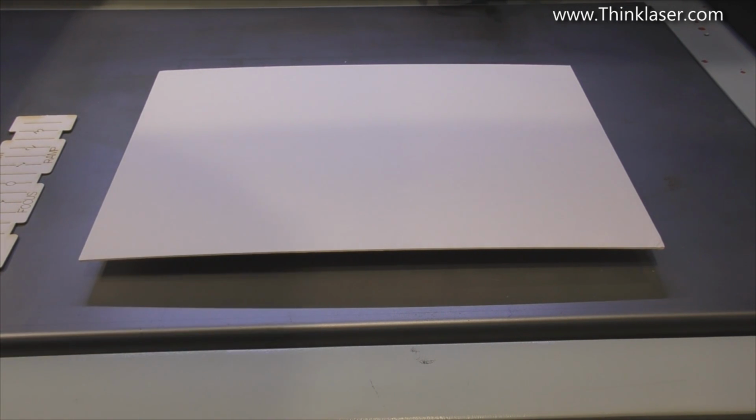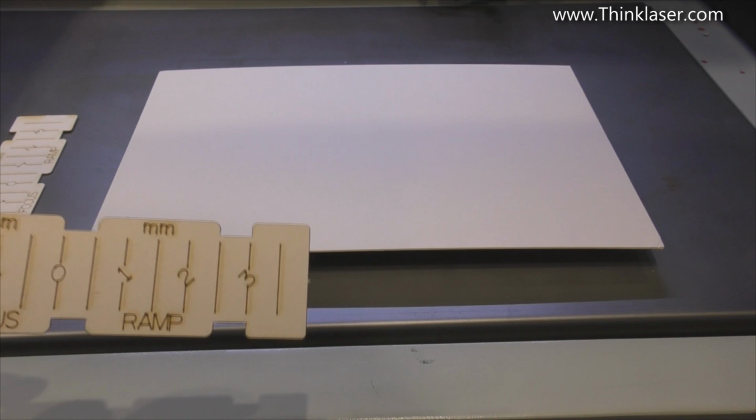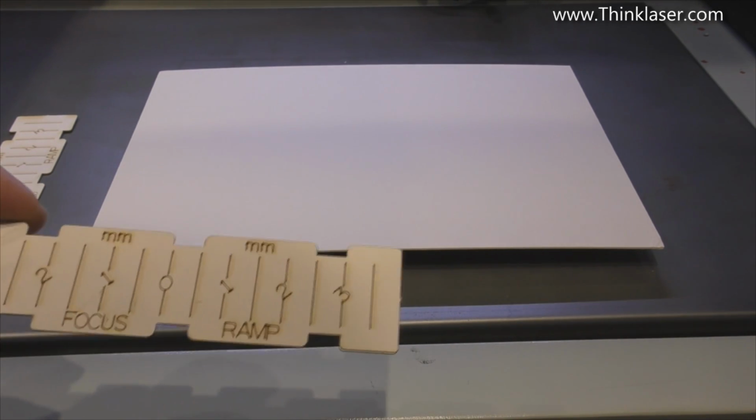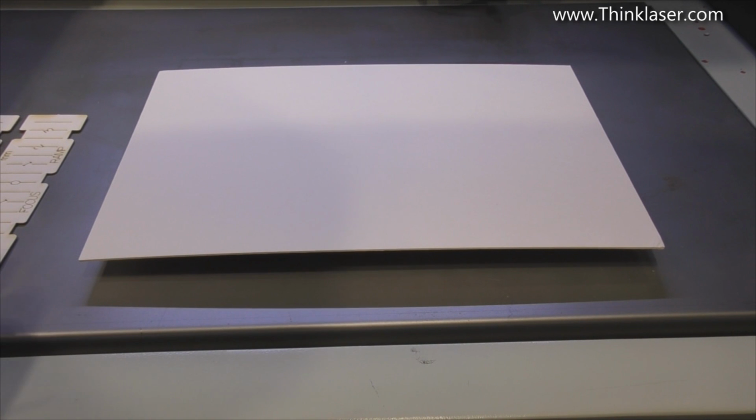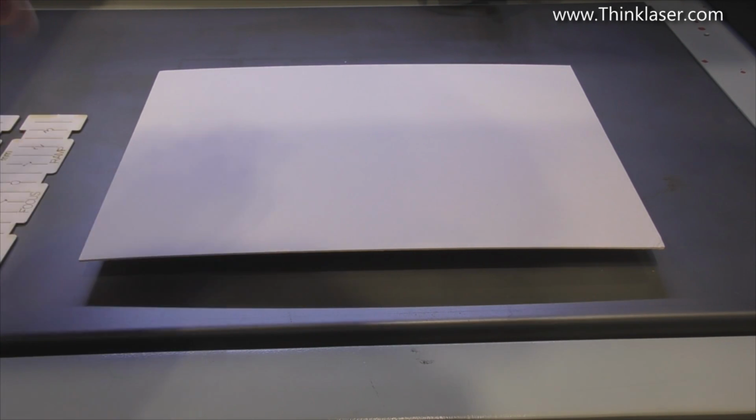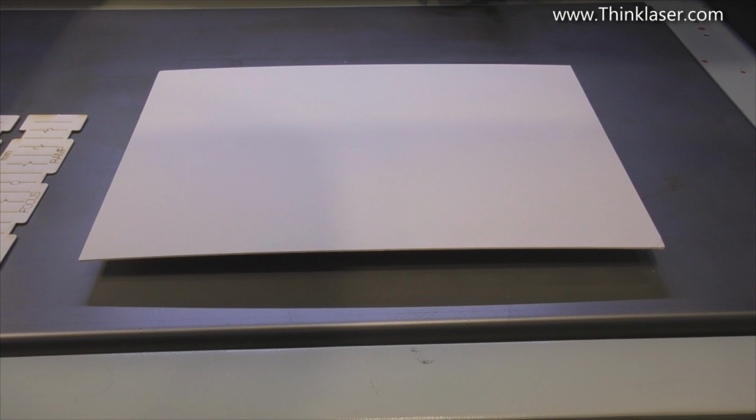If we take a look at these, you'll notice that they've got a bit of a shadow, dusky hue to them. With your air assist, you're actually blowing the smoke back and painting that smoke debris back onto the surface. So the last thing you really want to do is to have your air assist on.